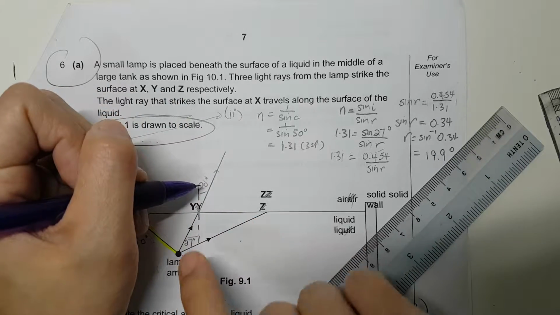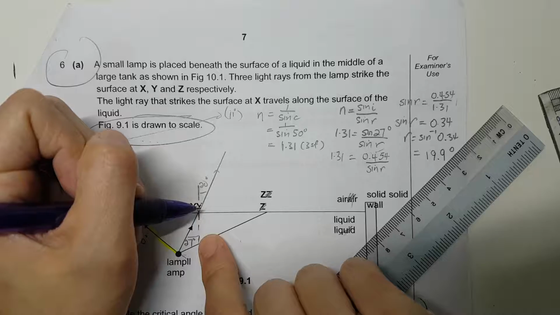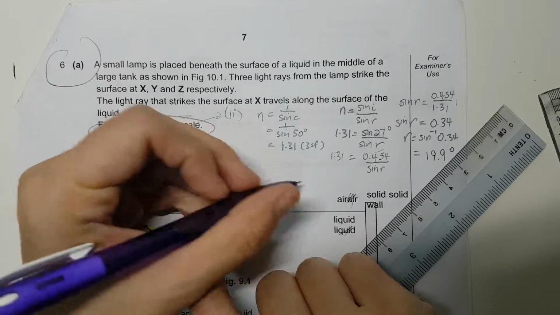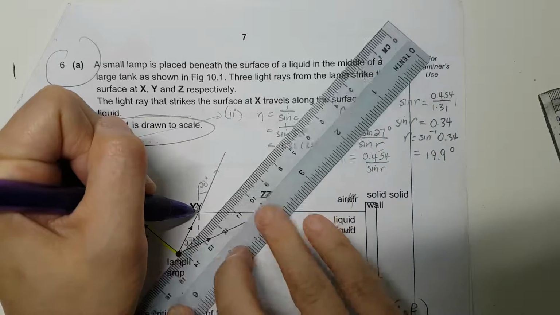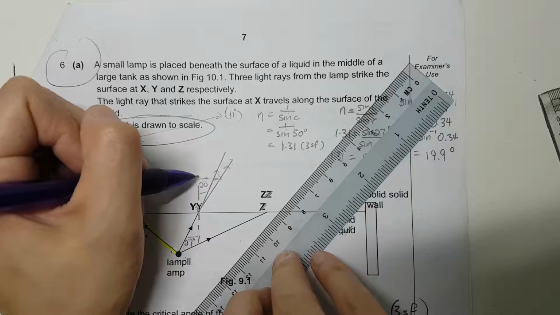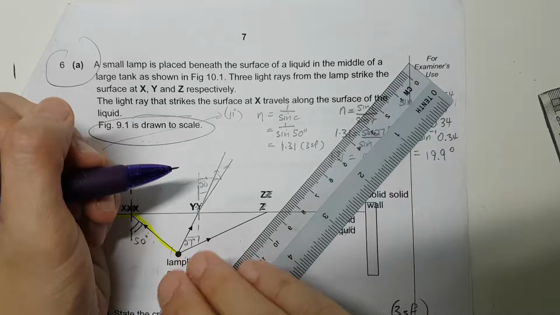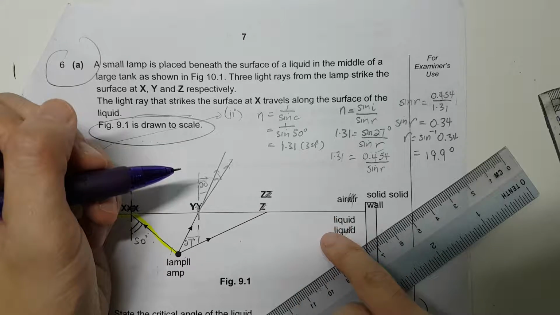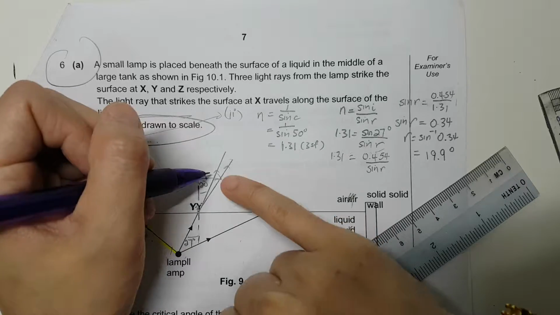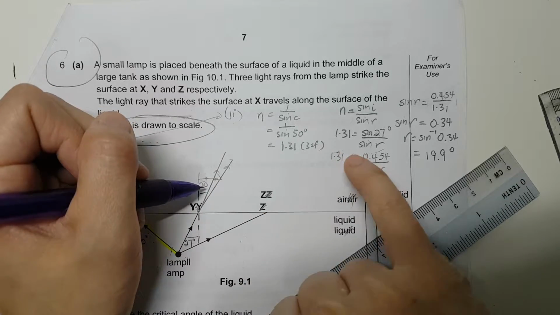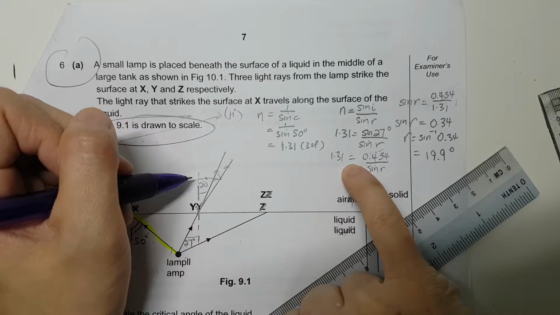Remember I taught you, and it's written in your exercise book, that when the light ray goes to a less dense medium, it should refract away from the normal, because the ray moves faster from liquid to air. But instead of moving away, it moves nearer, becoming 20 degrees. So there must be some problem with our calculation here.